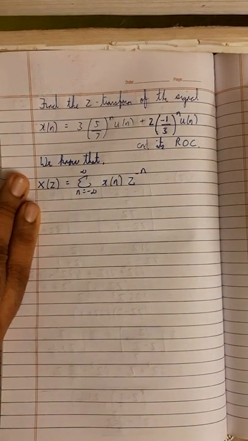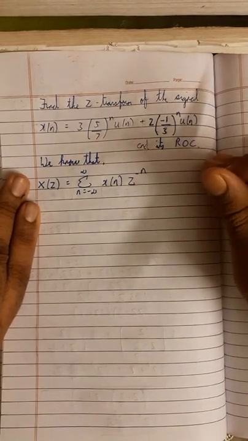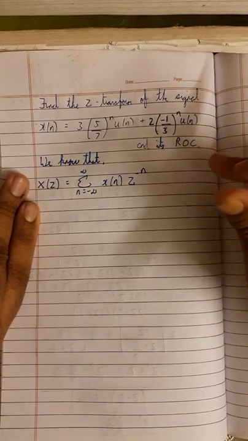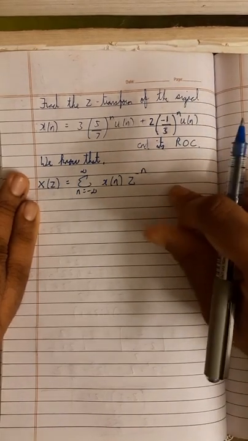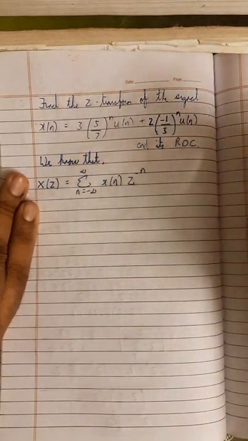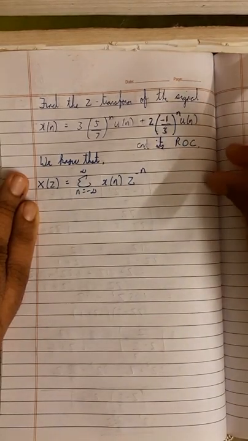Okay, so before I continue this video, it's better you all learn to just pause this video and try to do this problem by yourself. And then you finally compare the answer and see if you have got the correct answer. Here, learn to plot the z transform and the ROC by yourself. Okay, so let's do this question.